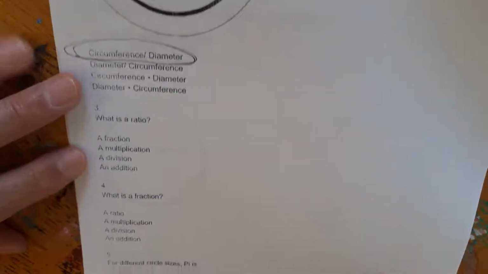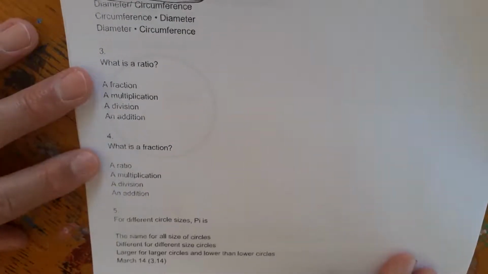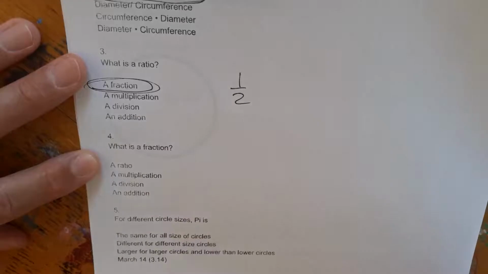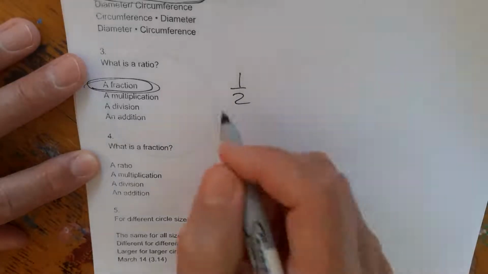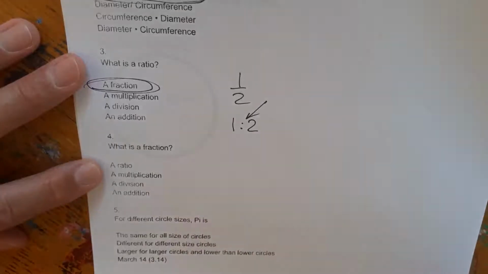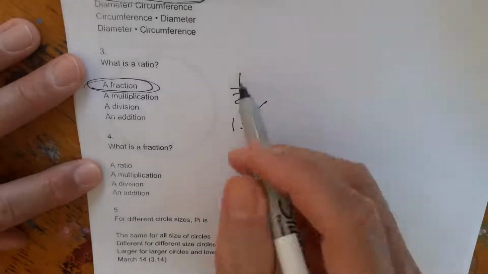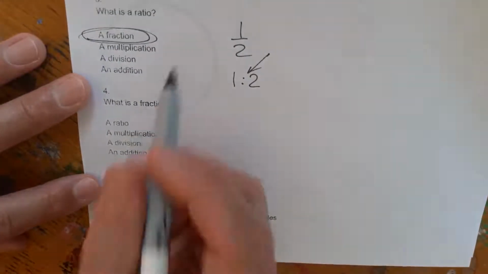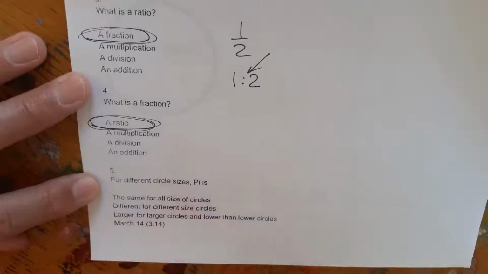What is a ratio? That's a good question. A ratio is a fraction. So 1/2 is technically a ratio. We can write it differently. We can say 1 to 2. This is commonly used, the colon in a ratio. But 1/2 is a fraction, and 1 to 2 is a fractional representation. What is a fraction? Okay, a ratio? All right, so far not too bad.